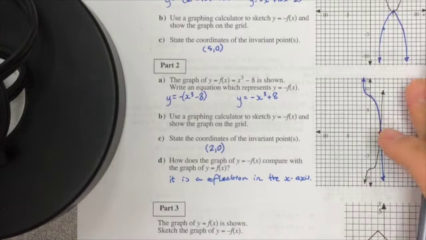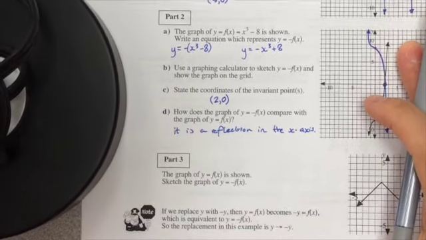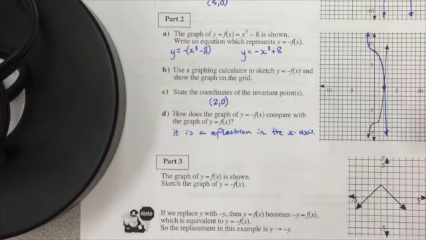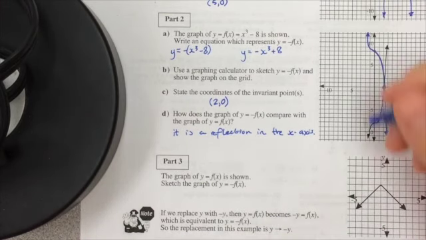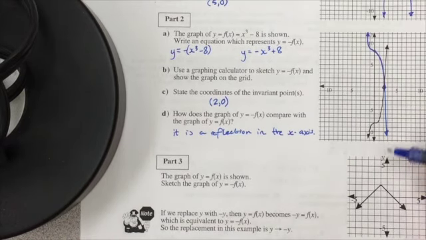Okay, so let's look at this last example, part 3. The graph of y equals f of x is shown, and we want to sketch the graph of y equals negative f of x. Well, if we learned from last time, this is just going to be a reflection across the x-axis.